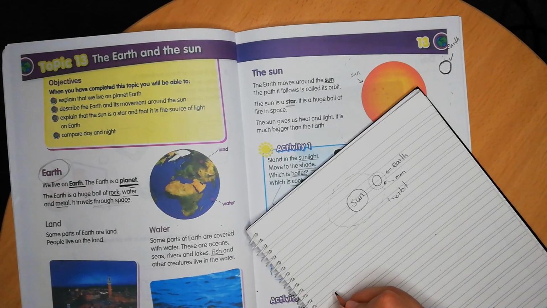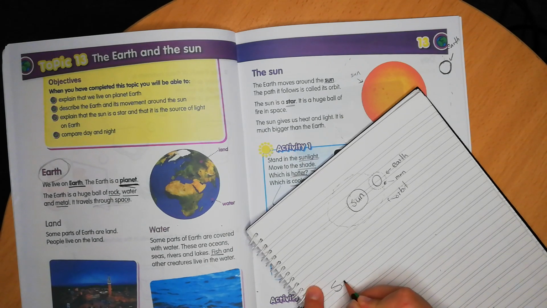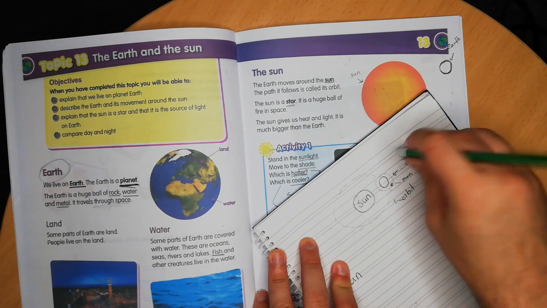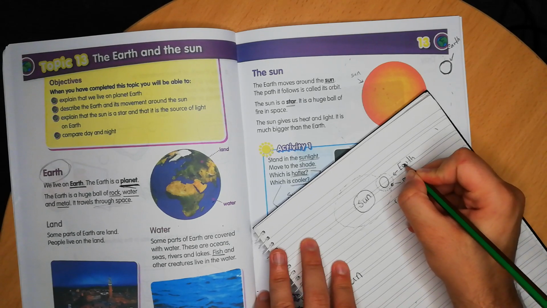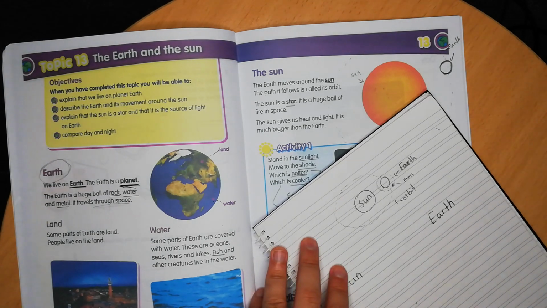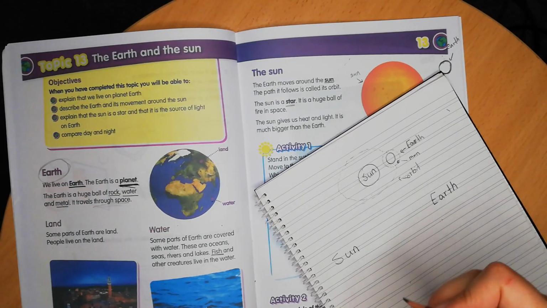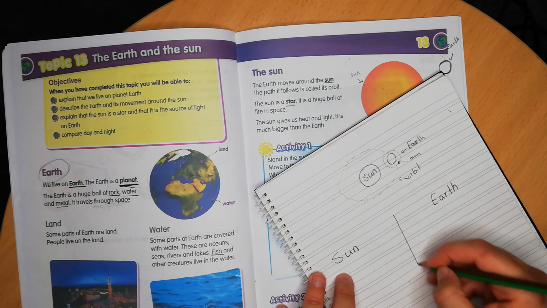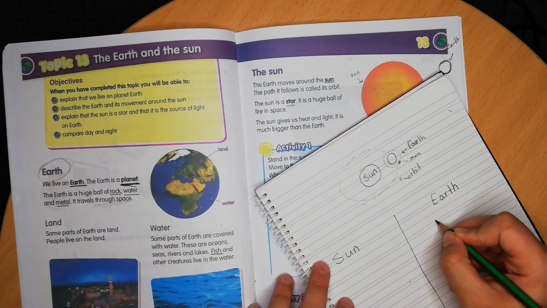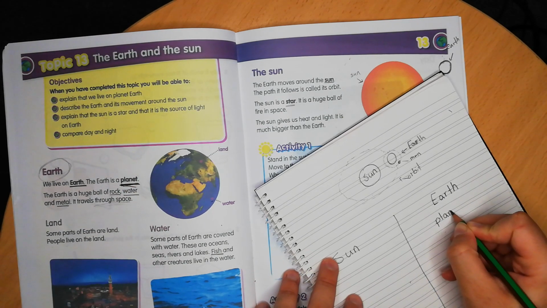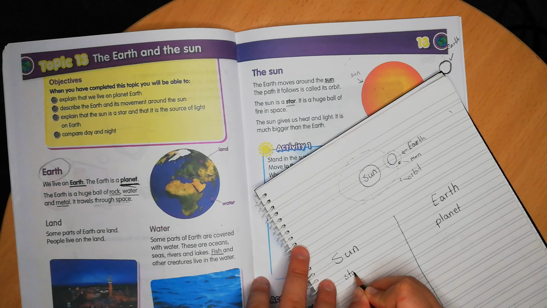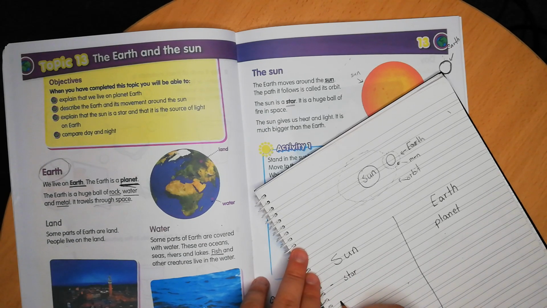Okay, so let's write down sun and Earth. Sorry, the Earth always has to be capital, just because it's a name of something. So this is the Earth and this is the sun. Now we're going to write the differences between the sun and the Earth. The most important one is the Earth is a planet. The sun is a star. So that's the first one.